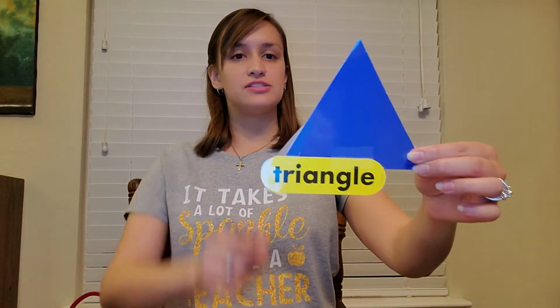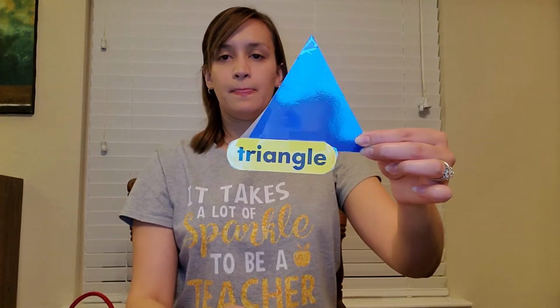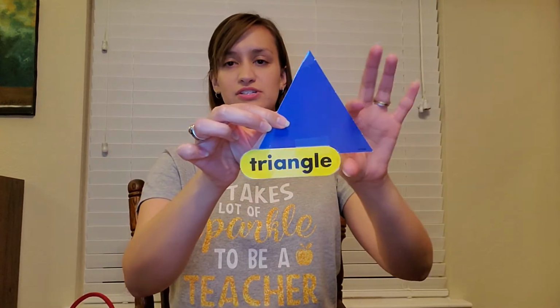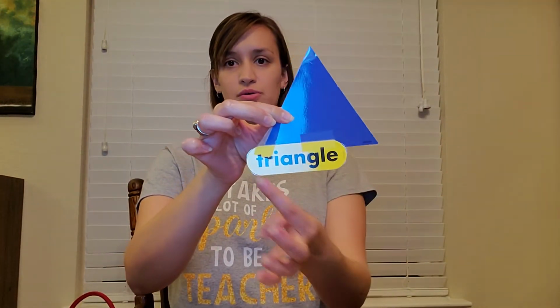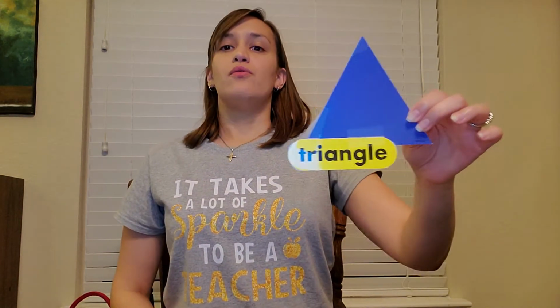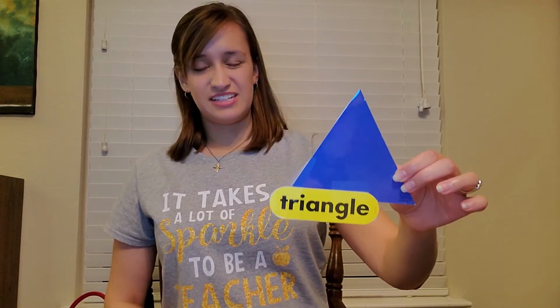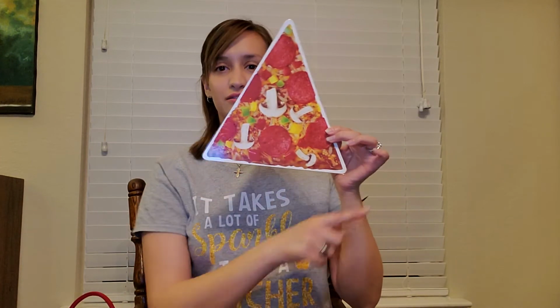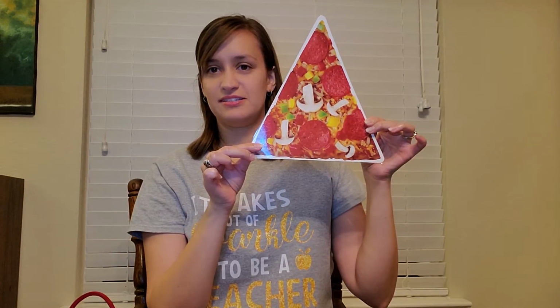Our next two-dimensional shape that we're going to look at is a triangle. A triangle has 3 straight sides, 1, 2, 3. With those 3 straight sides come 3 pointy vertices. 1, 2, 3 vertices. An example of a real-world object that is the shape of a triangle would be a pizza slice. So a pizza slice has those 3 straight sides and those 3 pointy vertices. Yum!